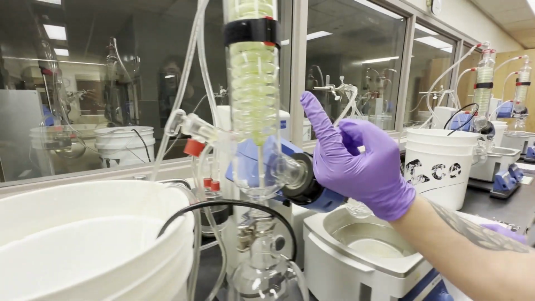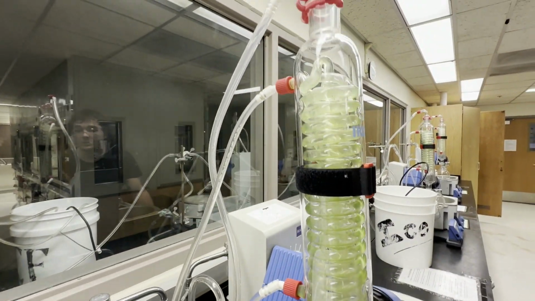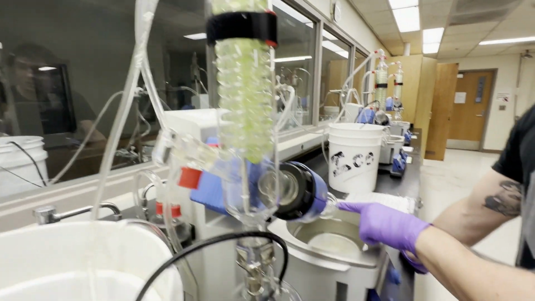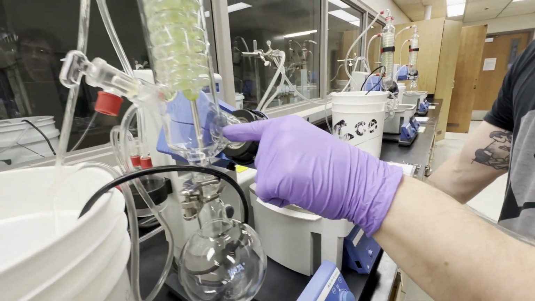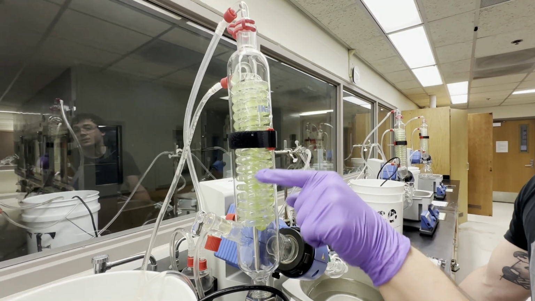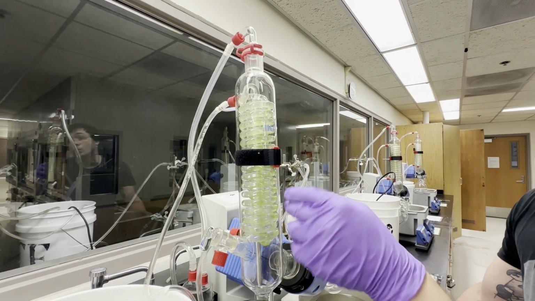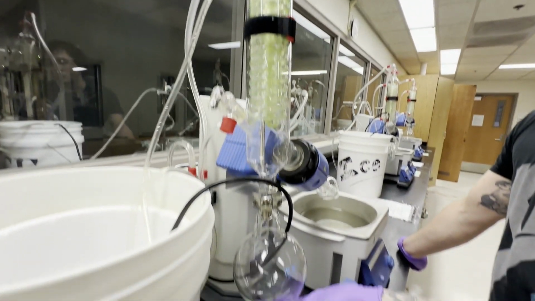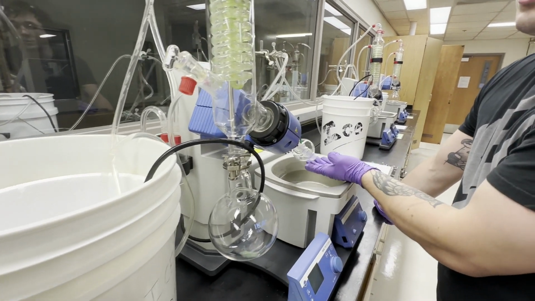we'll start the pump, and you can see that we have water circulating here. So the idea is the gas travels up here, and then it condenses on this cold water basically, and your solvent will end up here while your product remains over there.